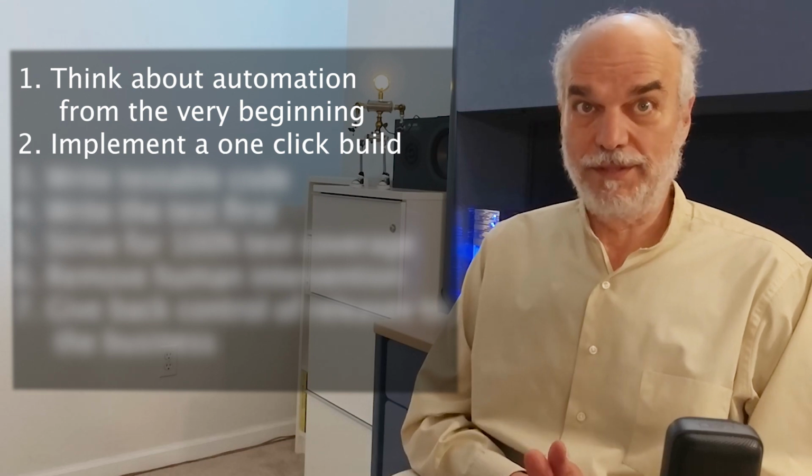Number 2, implement a one-click build. The build must be easy to use. It has to be fast. It has to provide good diagnostic information if something goes wrong. And most importantly, it must be trustworthy. As soon as code is checked in from a developer's working copy of the system, the build should automatically run along with a full suite of unit tests to validate direct dependencies. If all of those tests pass, then the new code is automatically promoted to the build server, and either the entire build is run or it's queued up and a partial build is run immediately.